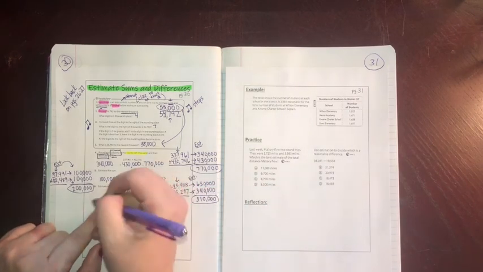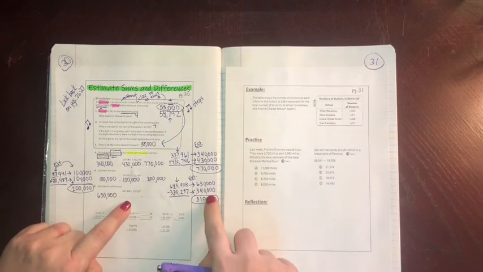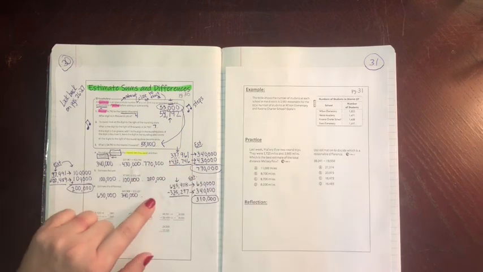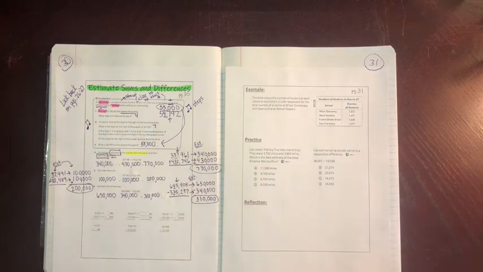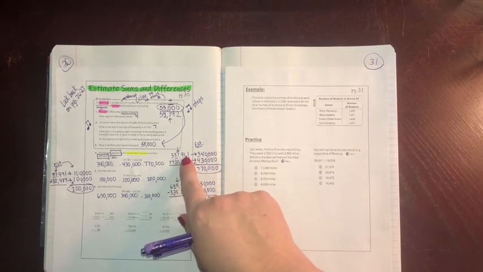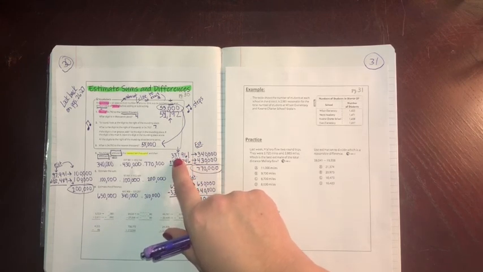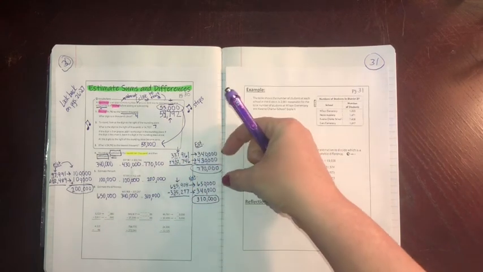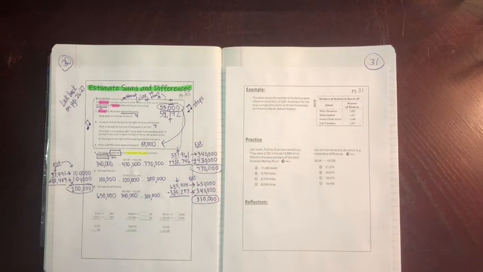So the first number estimated was 650,000. The second number was 340,000, and our estimated difference was 310,000. So we are applying a previous skill of being able to take an original number, knowing what we're being asked to round to, so which place value to round, changing those to our estimated numbers, and then either working with addition to find an answer or working with subtraction to find the answer.